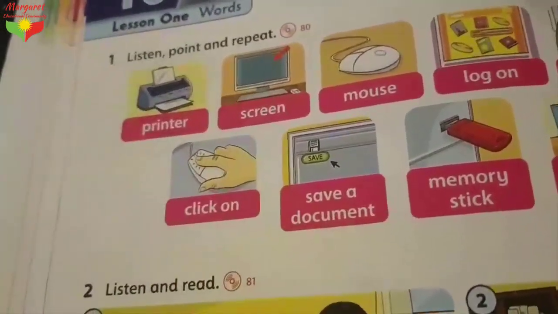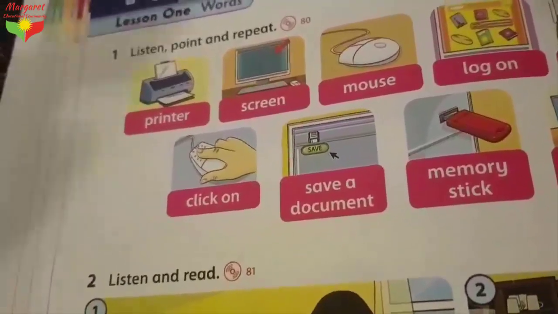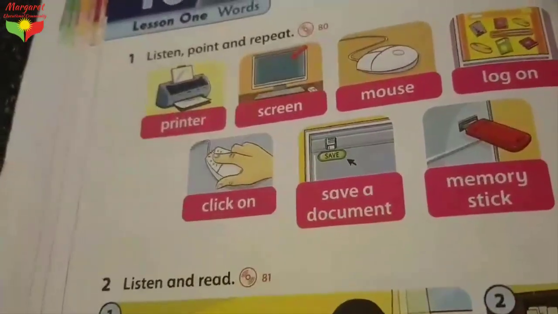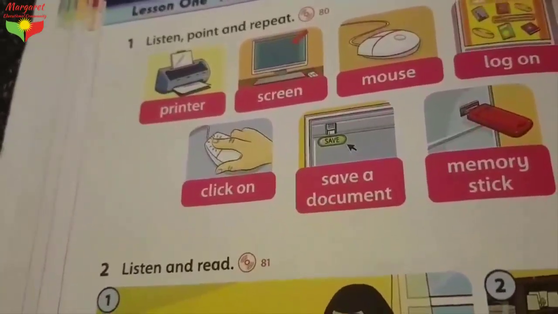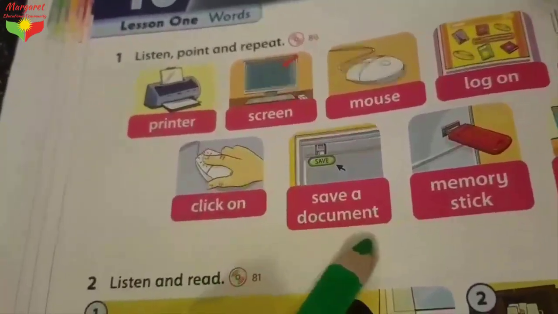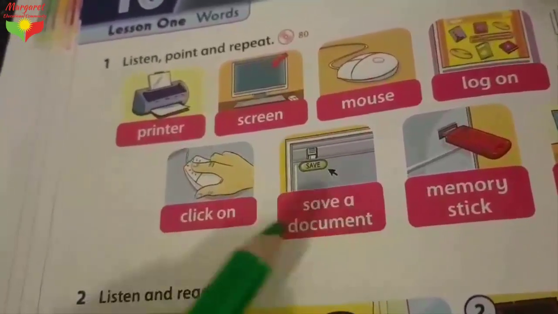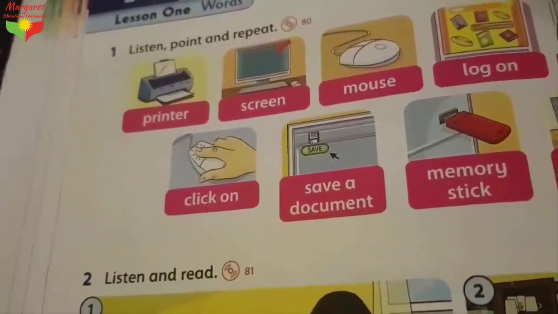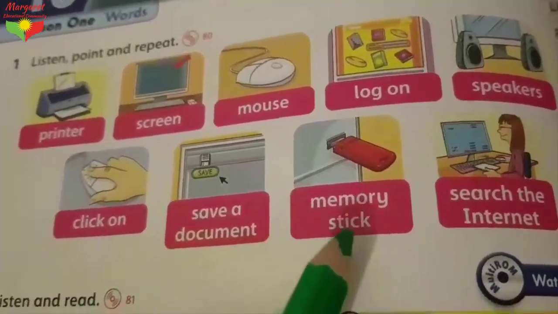For example, you prepared a presentation or a project or a program, or you have a file and you wanted to keep that file, that presentation. So you have to click on save to save a document, or to save a file, or to save the presentation that you prepared. So after save a document, we have memory stick.